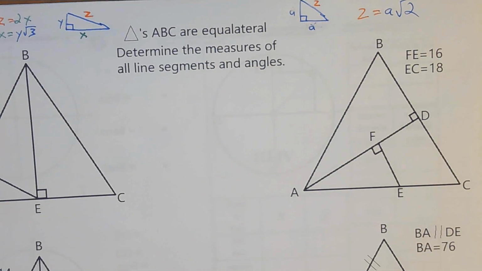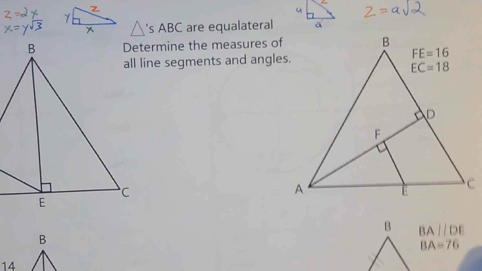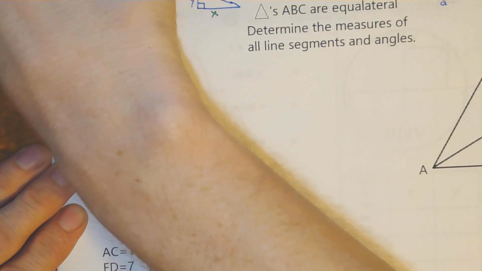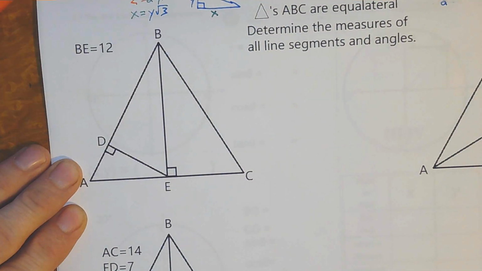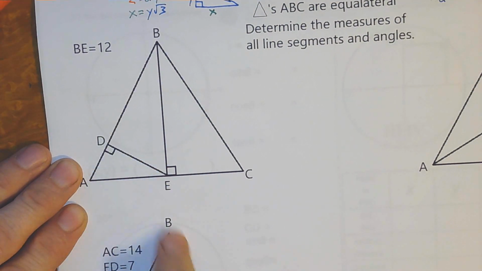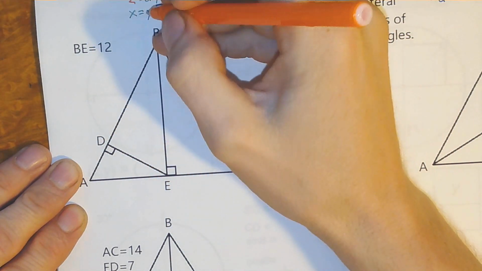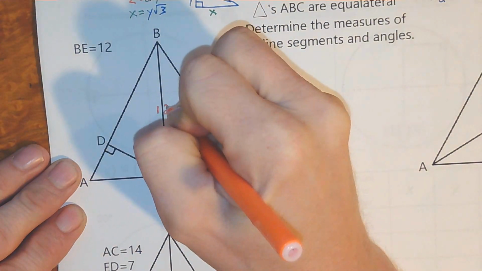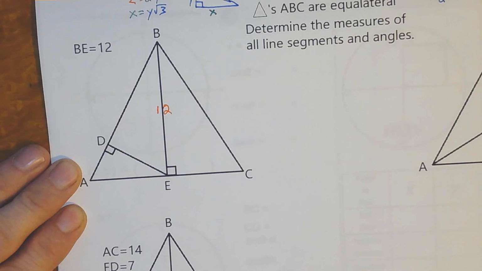Okay? So we're going to be given all these different things here, and we'll solve this one just to start off with. We know that BE here equals 12, and that's all we know.